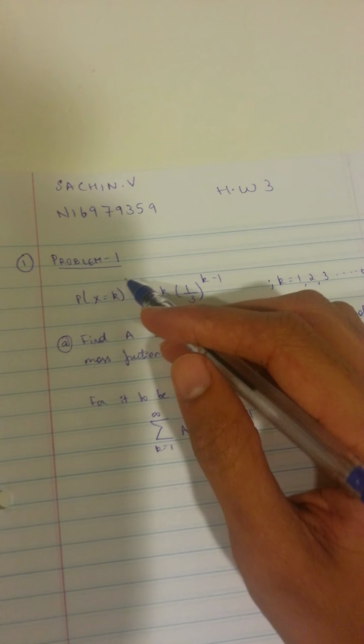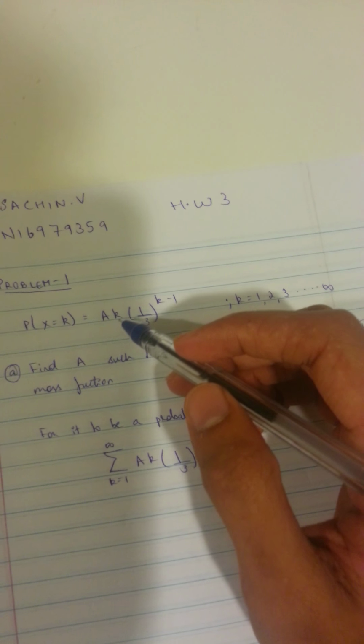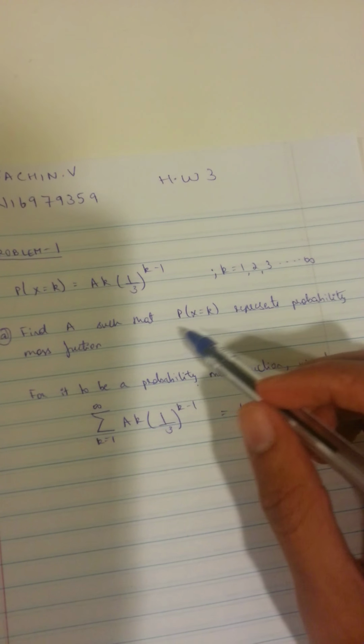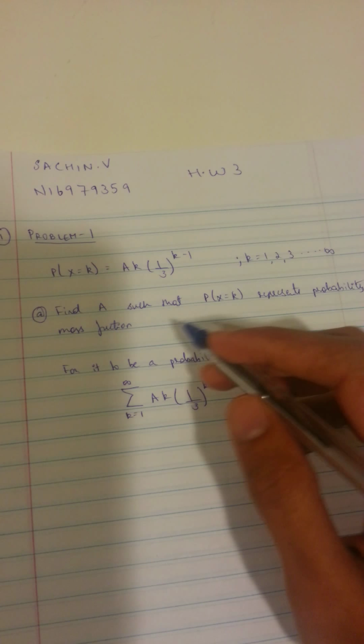The first question says that p of x equal to k is given by a into k into 1 by 3 to the power k minus 1, where k goes from 1 to infinity. So the first sub question says find a such that p of x equal to k represents a probability mass function.